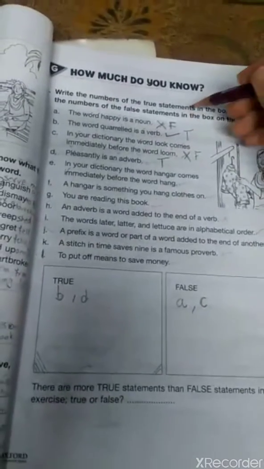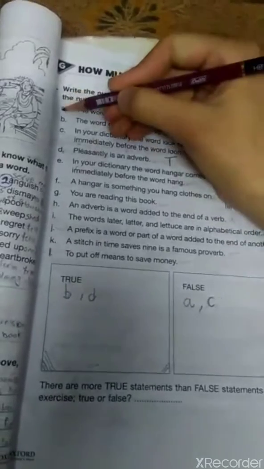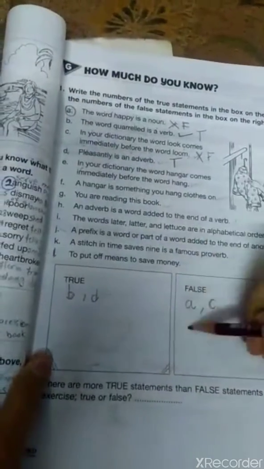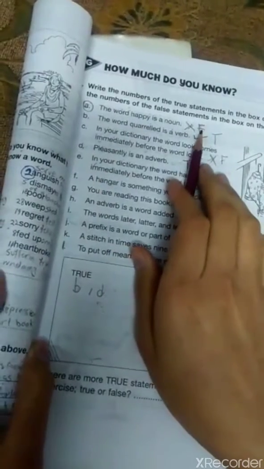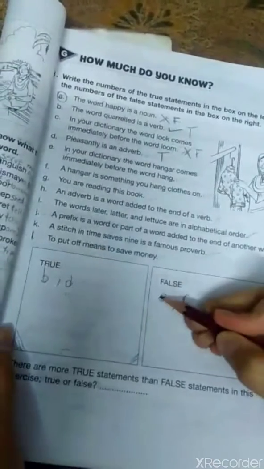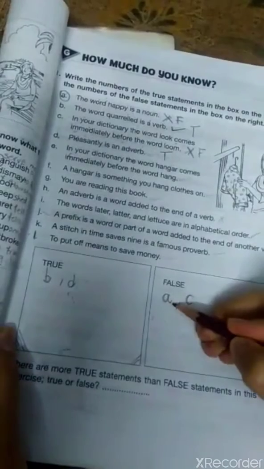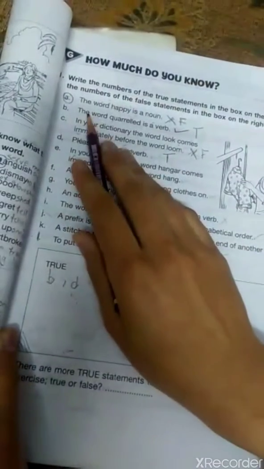Okay, and they are also saying that for those statements which are false, you have to mark the number of that statement over here as well. And those statements which are true, you have to mark over here as well. Okay, so write down false in front of the first one, and also put A over here in the false block. Come on to the next one.